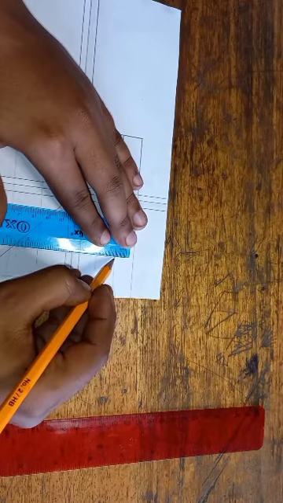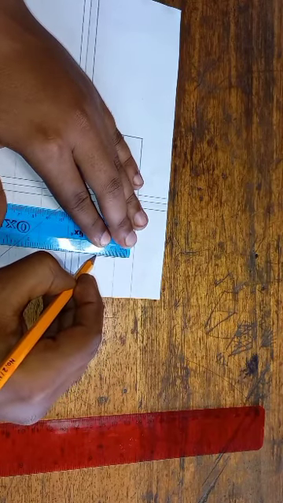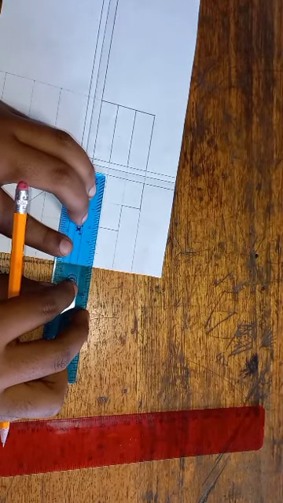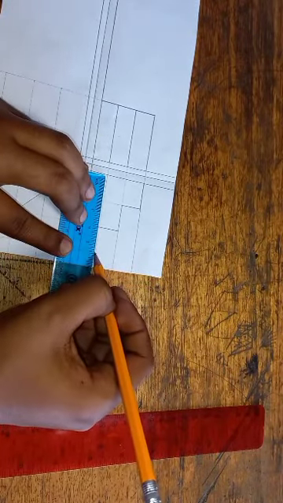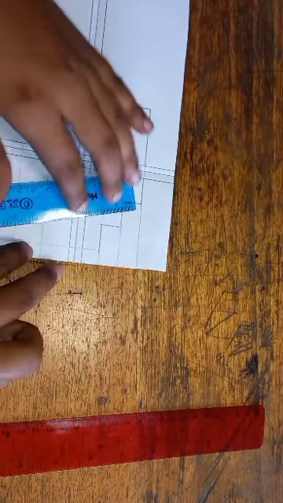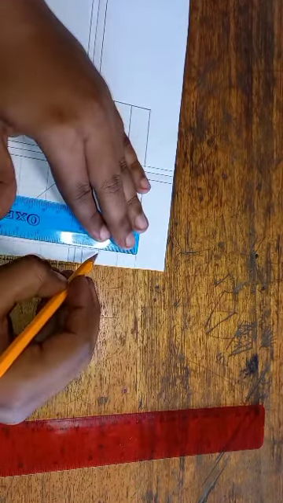Another 3 down. Four blocks to the right. And then 3 down.